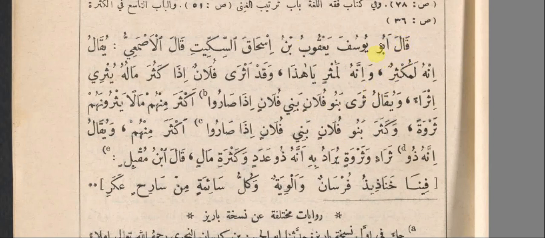This is a dictionary and it goes into explaining the meaning of these words and if the Arabs used it or not, and how they used it if they did. Then he gives examples. So that's what the text is about. Here it's describing wealth. So different ways of saying someone is wealthy, and someone is wealthier than someone else, and so on.